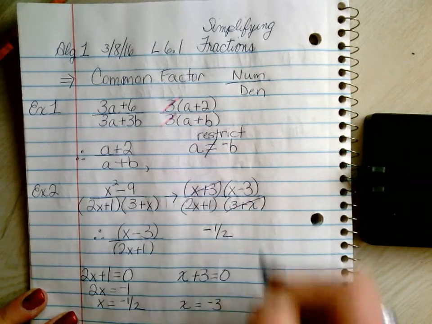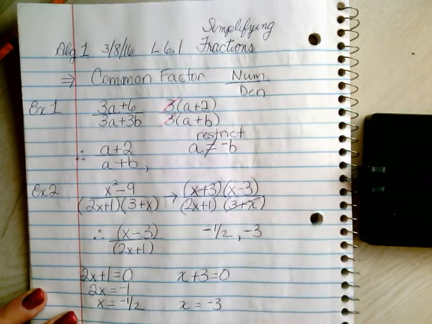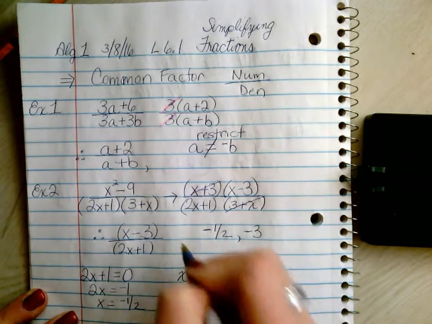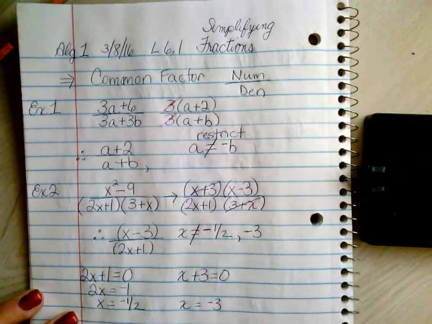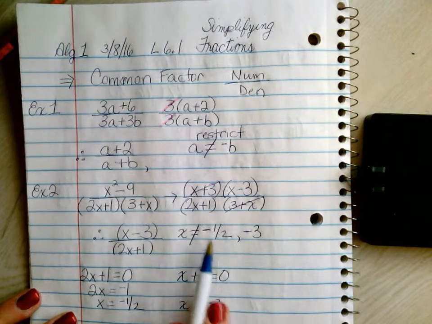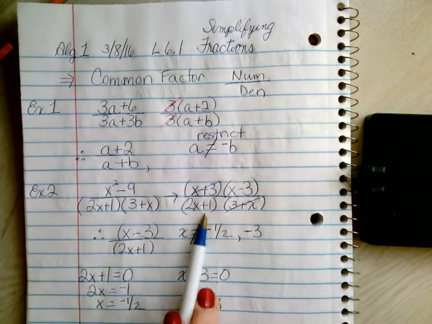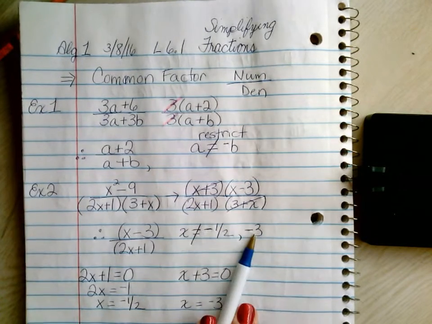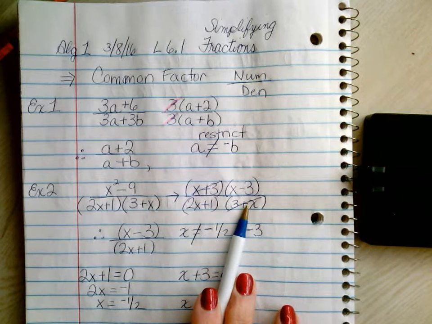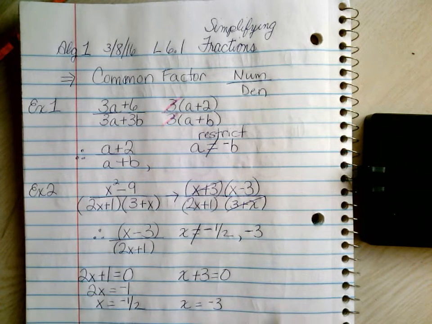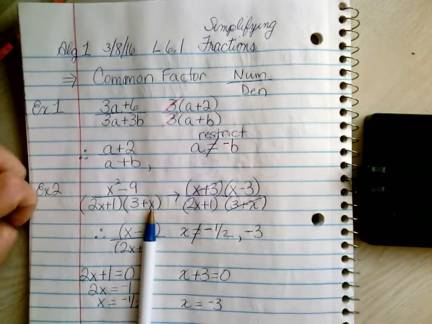Okay? So these two items are items that x cannot equal. It cannot equal negative 1/2 because that would create a 0 here. And it cannot equal negative 3 because that would create a 0 here. Remember, before we even do any canceling, that 0 is already there.